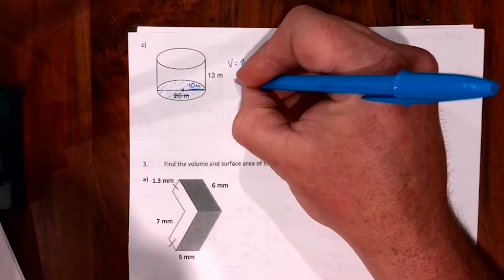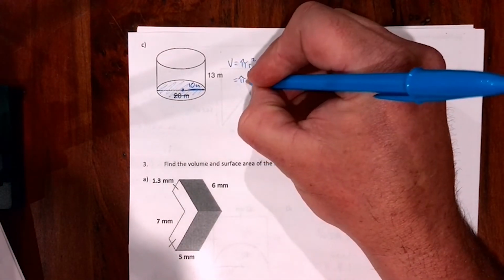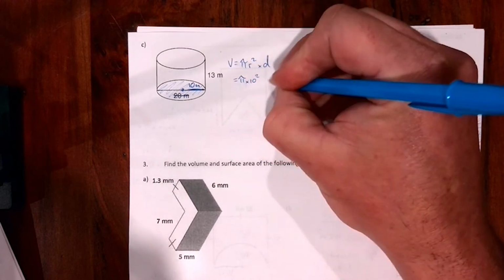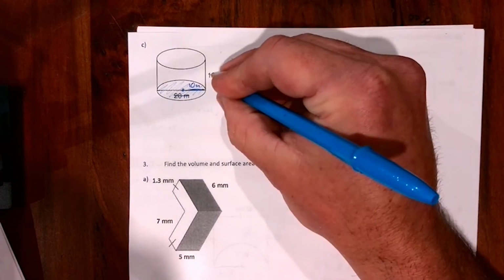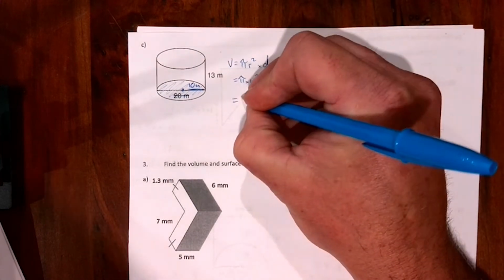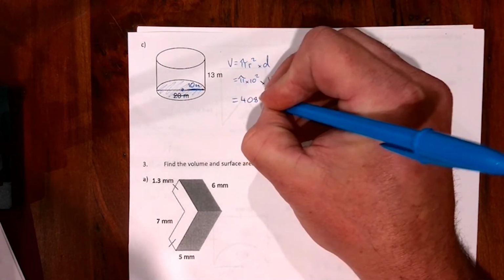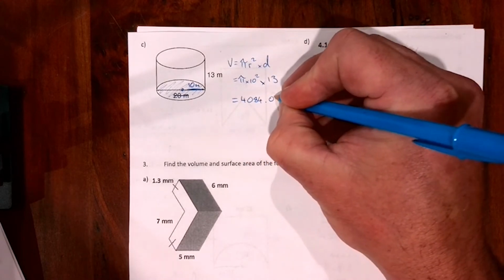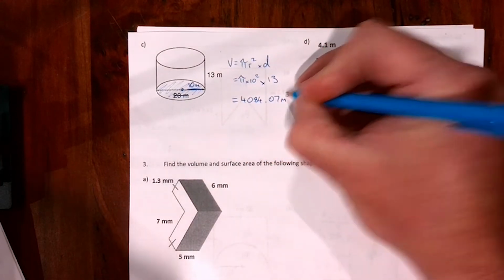So we'll sub it in. That means that we've got pi multiplied by 10 squared times a depth of 13, and that will give me the answer 4,084.04 cubic meters.